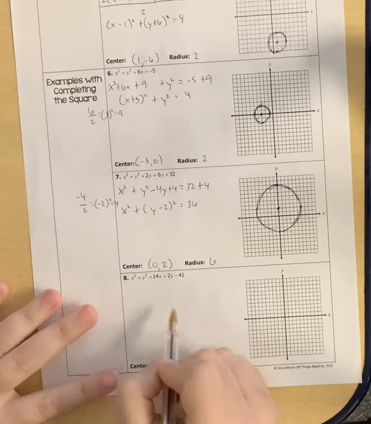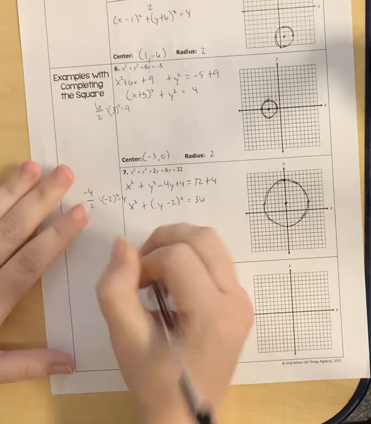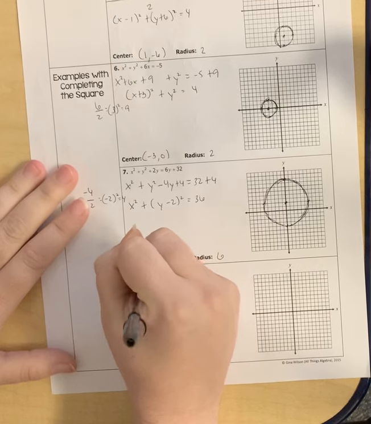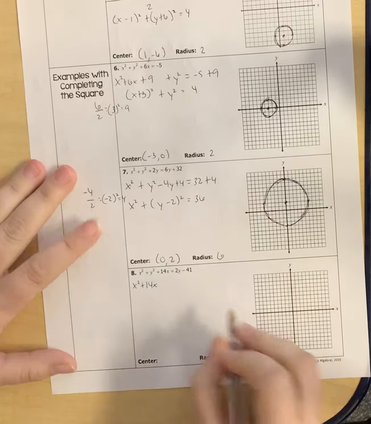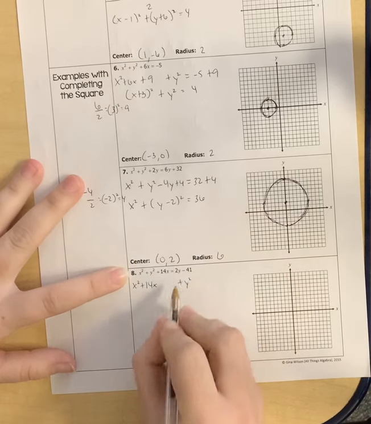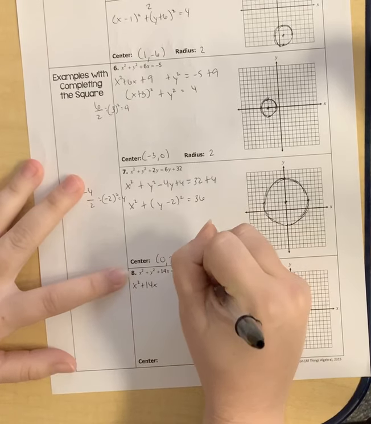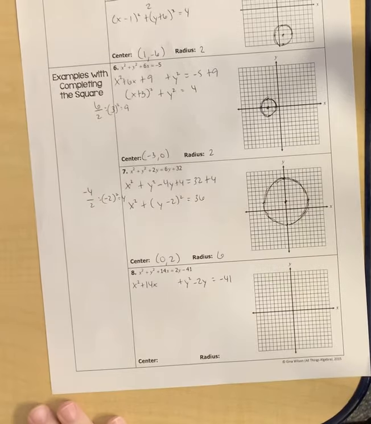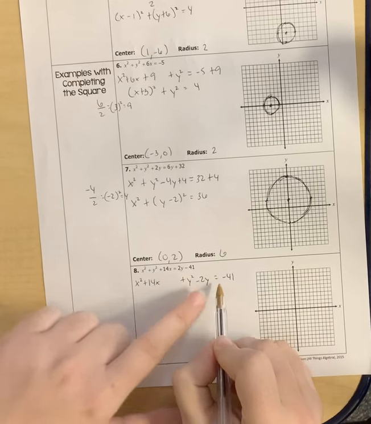Okay, all right, and then the last one here. So get our x's together. So x squared plus 14x, make a gap, and get our y's together. So we have y squared, we've got to subtract 2y over, equals -41. Oh, I forgot my little gap right here.